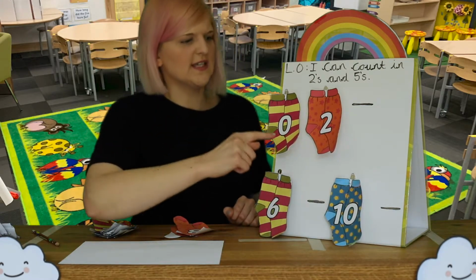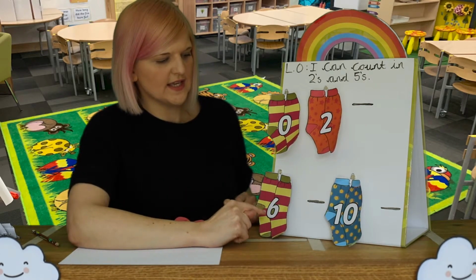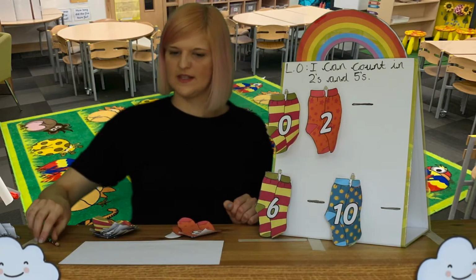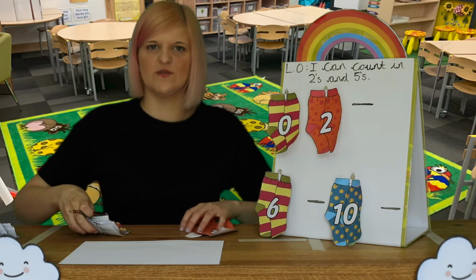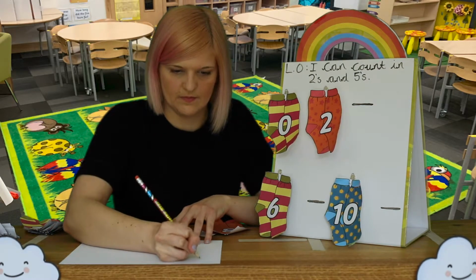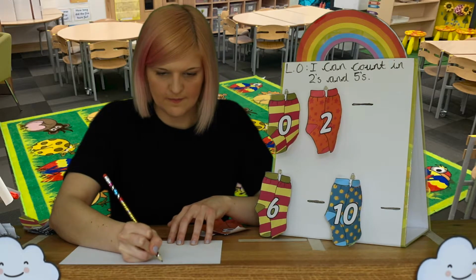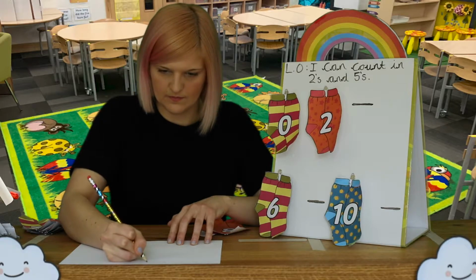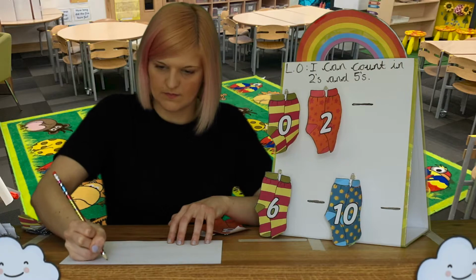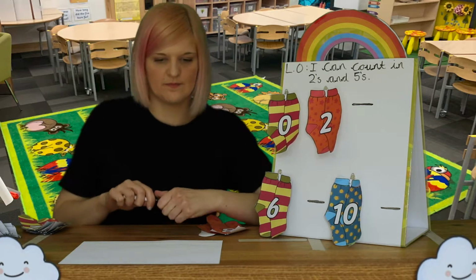So it goes 0, 2, missing number, 6, missing number, 10, missing number. Can you write down the missing numbers and I'll do it with you so we can do it together? I'm going to give you 10 more seconds.